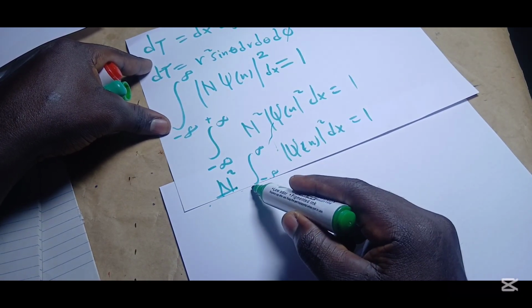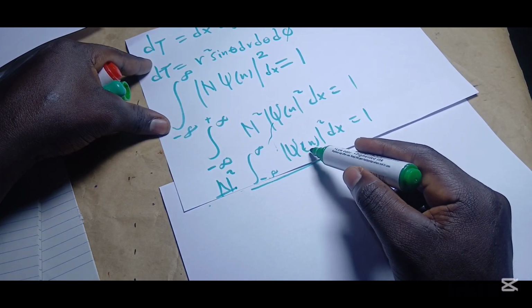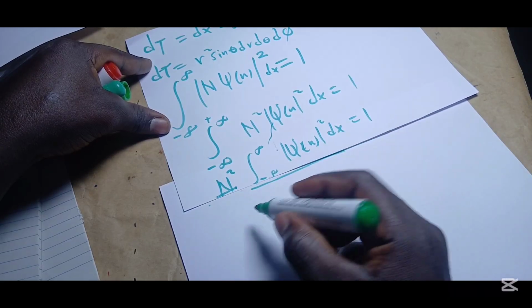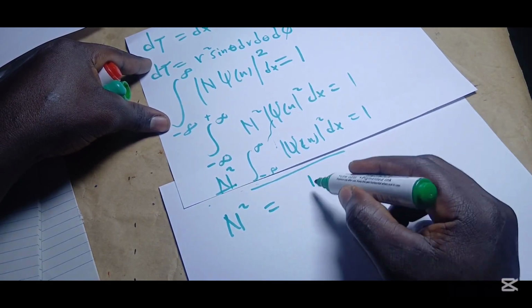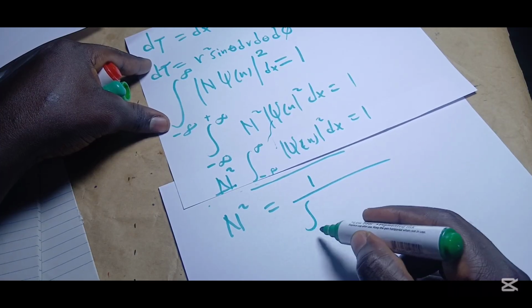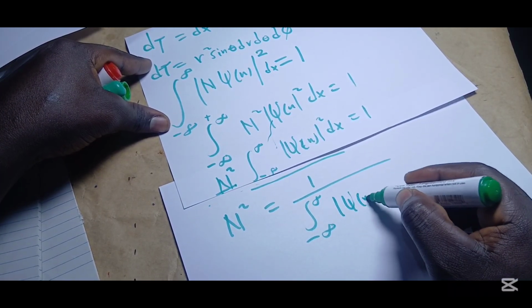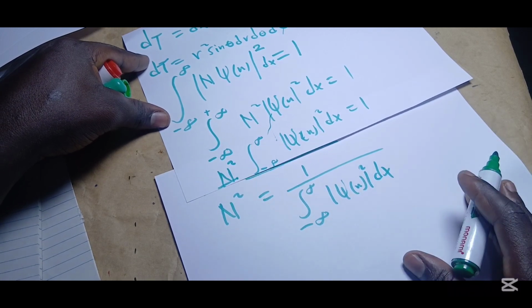So we want to find the value of n, right? Why don't we divide the whole term by the integral from negative infinity to positive infinity of psi of x squared dx? Doing so, we get n squared equals 1 over the integral from negative infinity to positive infinity of the absolute value of psi of x squared dx.